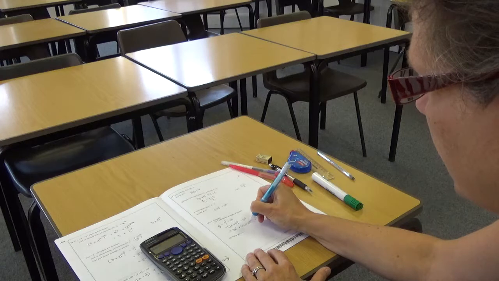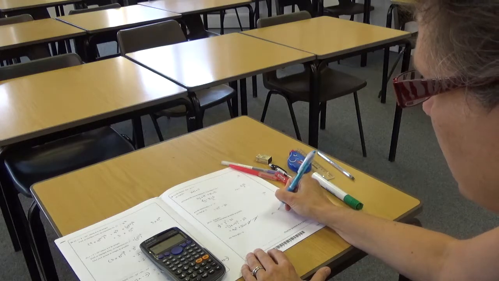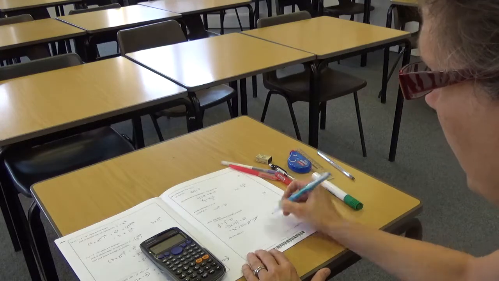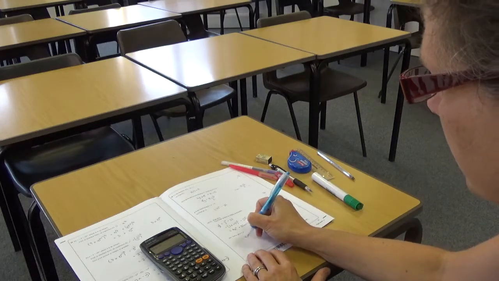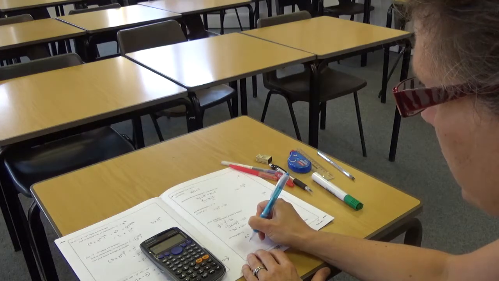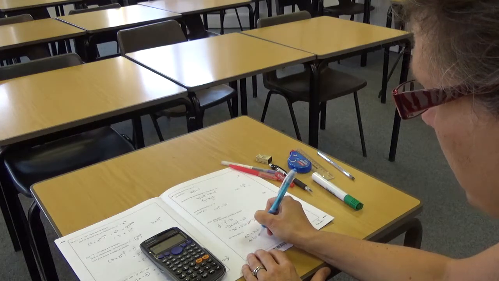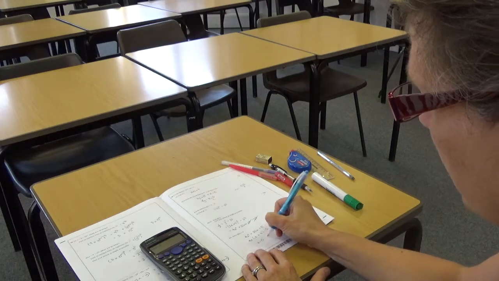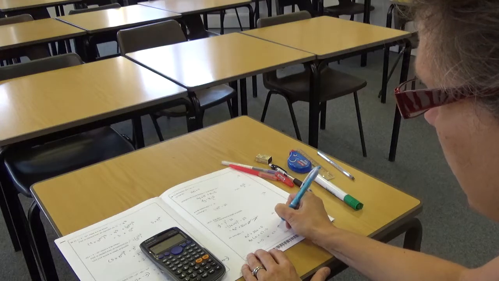Subtract 25, they cancel each other out, so I'm left with 4x squared plus 20x. When does that equal 0? This factorises 4x into x plus 5. So when x equals 0 or x equals negative 5.